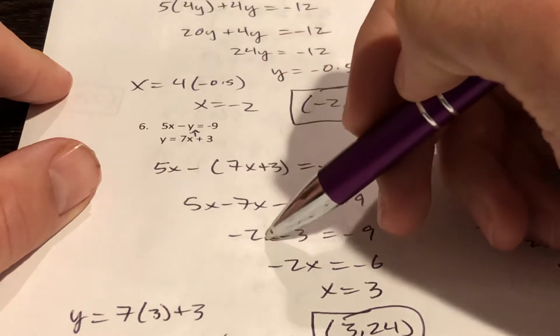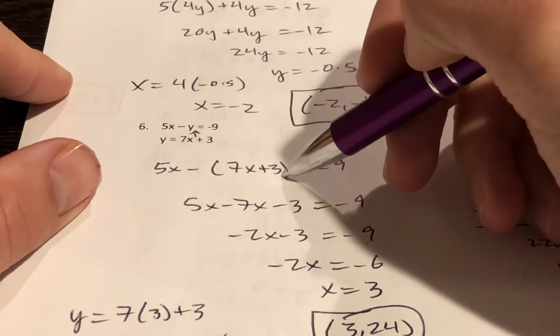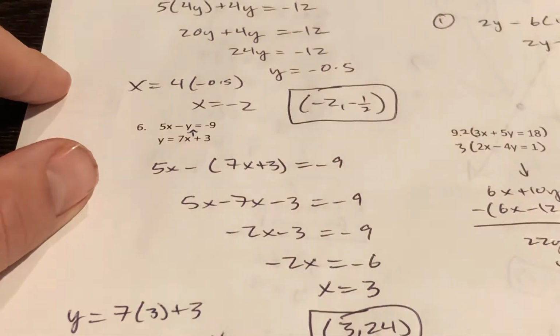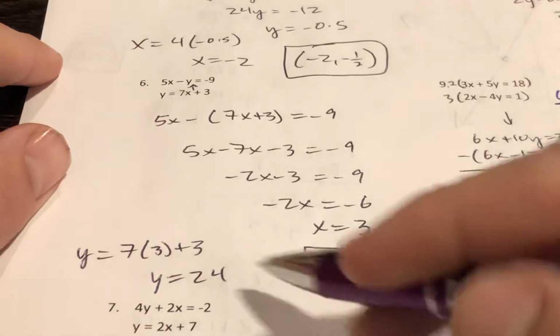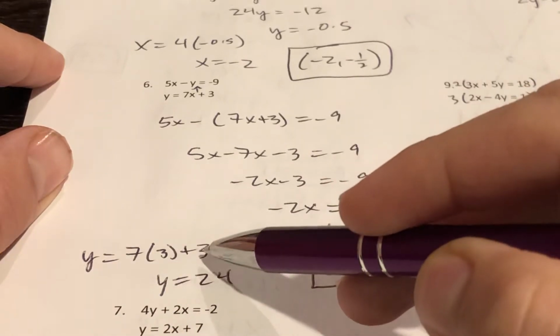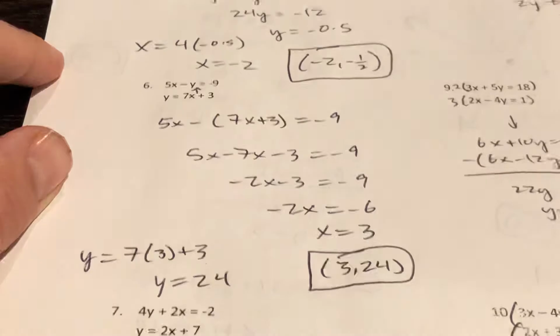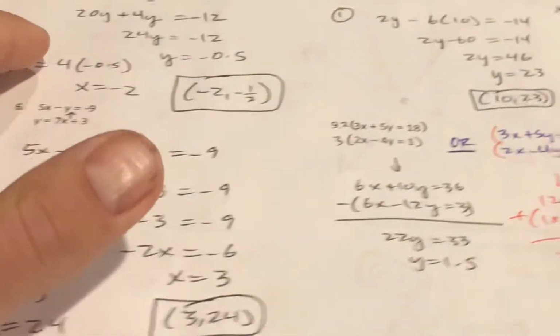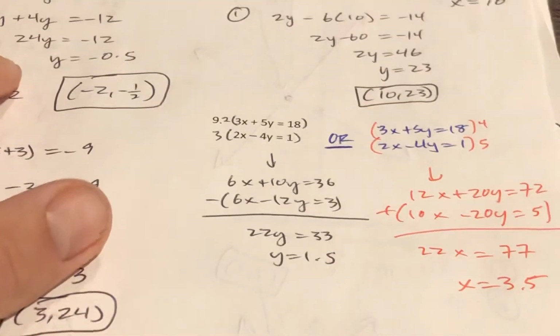5x minus 7x is a negative 2x. To subtract 3 minus 3, I'm going to add 3 to both sides. Then divide by negative 2, I get 3. So y equals 7 times 3 plus 3. y is 24. 3 comma 24 is my answer. Again, these will become a lot easier when we handle the 3 by 3s when I'm back. They might not be incredibly easy yet, but when we practice the 3 by 3s, they will get easier.